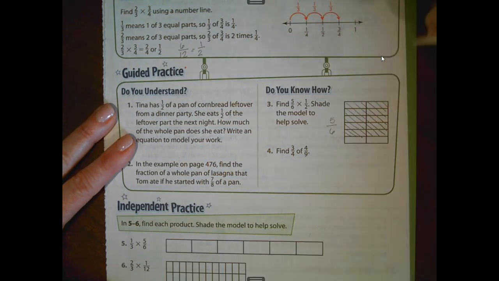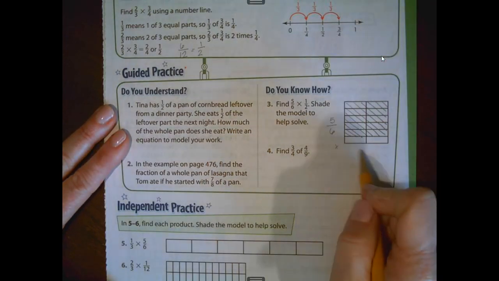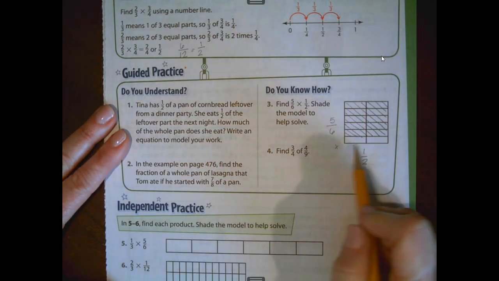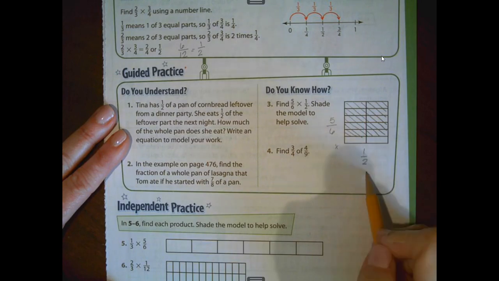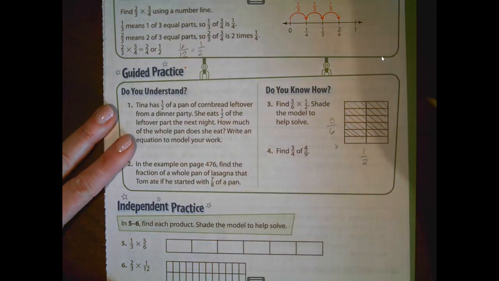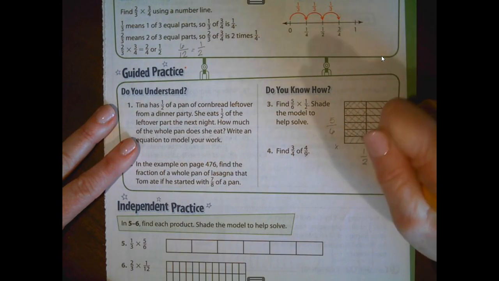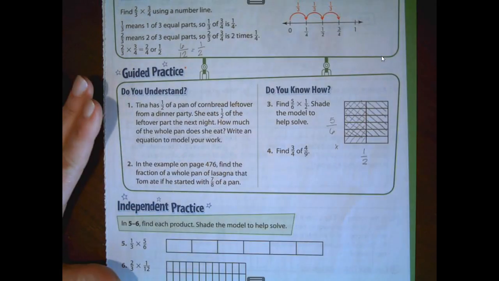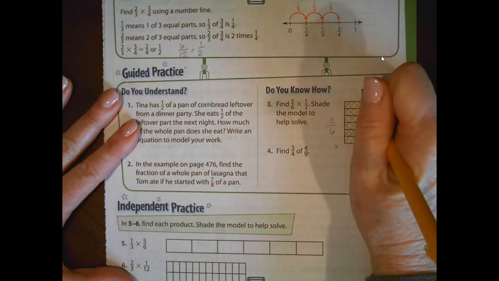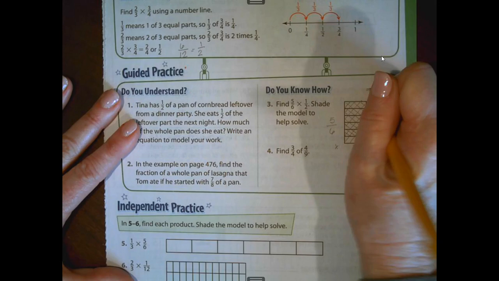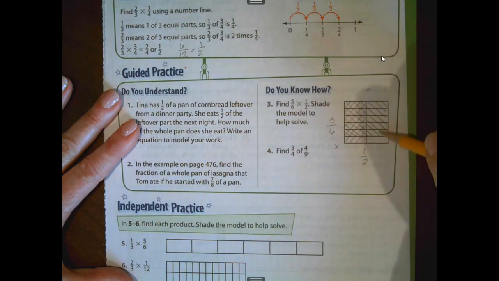All right. And then we're going to multiply it times 1/2. You can see that we have 2 columns, and we're going to shade one of them. So we'll use the opposite direction shading. And then we're going to look at it. I have 12 equal parts.